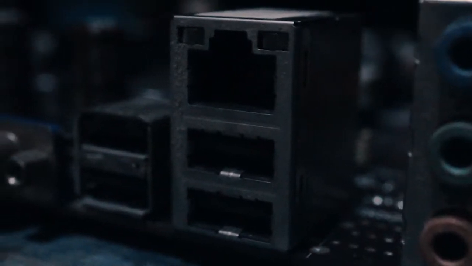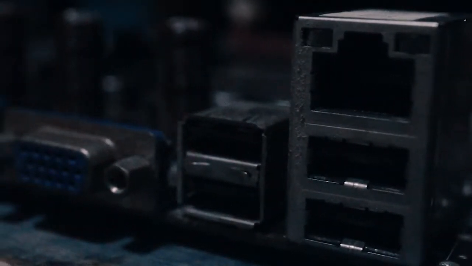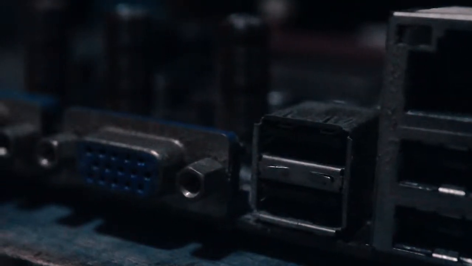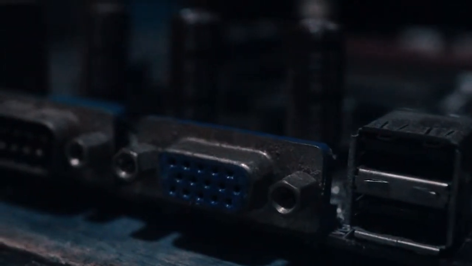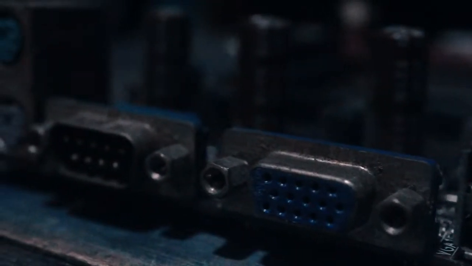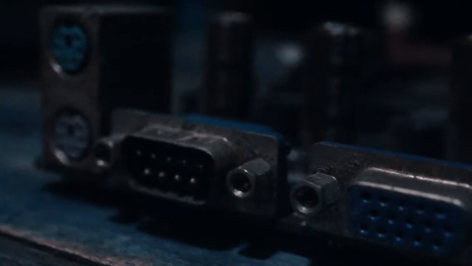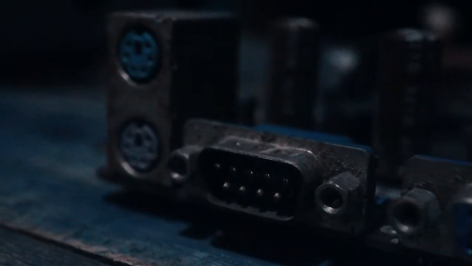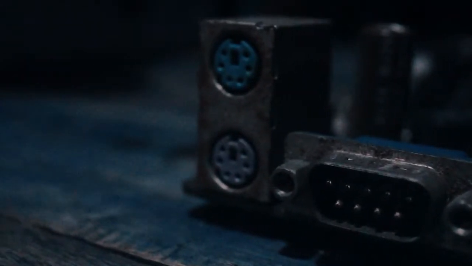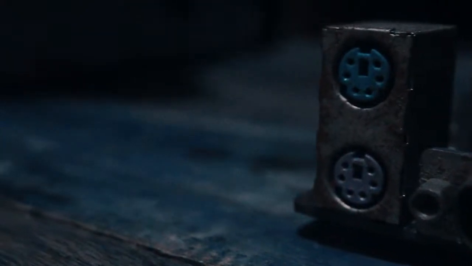Front panel connector. The front panel header is where the connectors of hard disk drive, activity lights, case speaker, reset button, power on and off button, computer power on light, and key lock are connected to make them function smoothly.